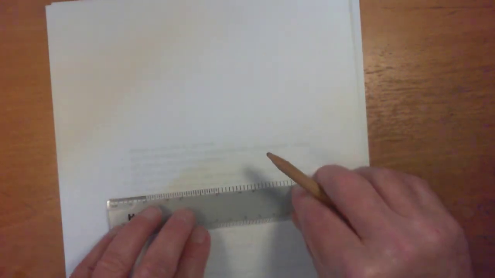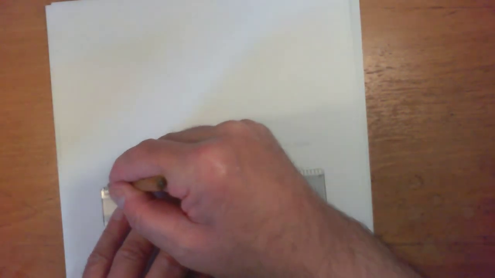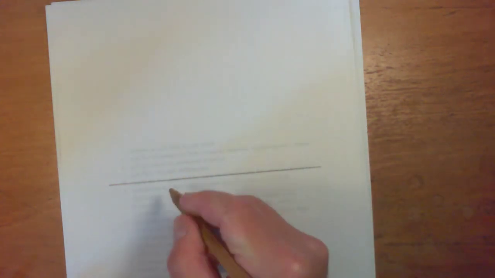Right. How do I construct a perpendicular from an arbitrary point on the line? Okay, see there, that's not the center of this line, but I need to construct a perpendicular.